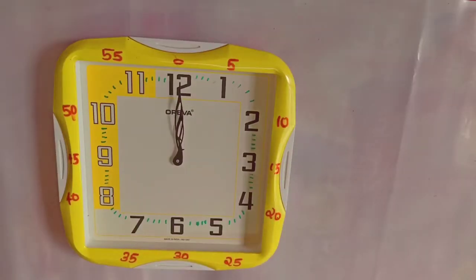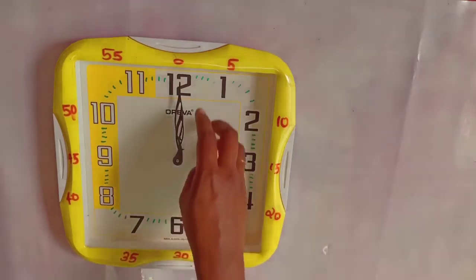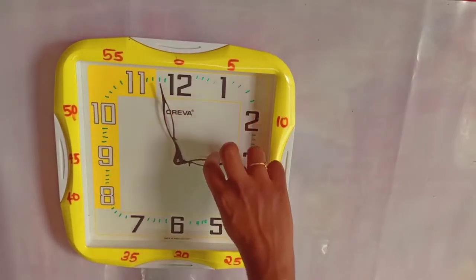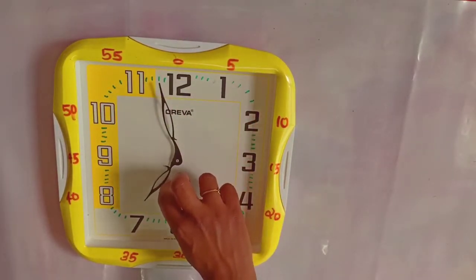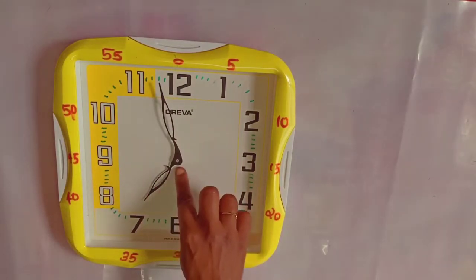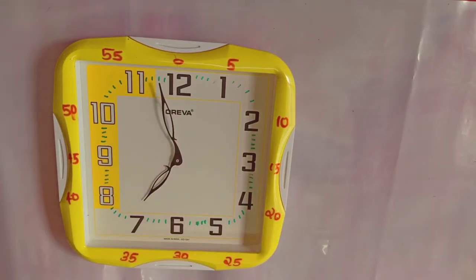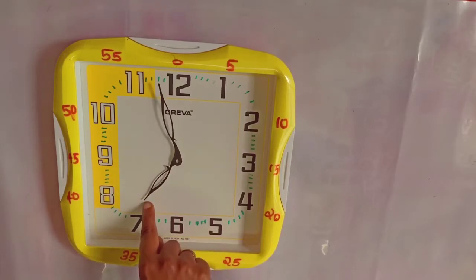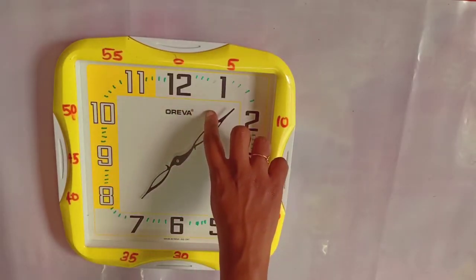Now we can see some times. Okay, for telling time, first you have to look at the hour hand. This smallest hand is called the hour hand. First you have to look at the hour hand, then you have to look at the minute hand.